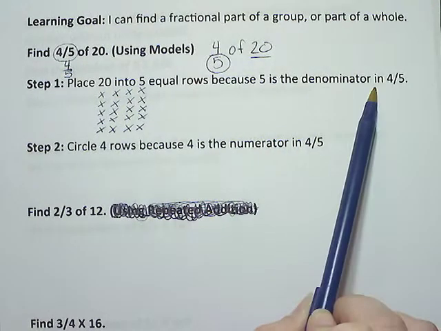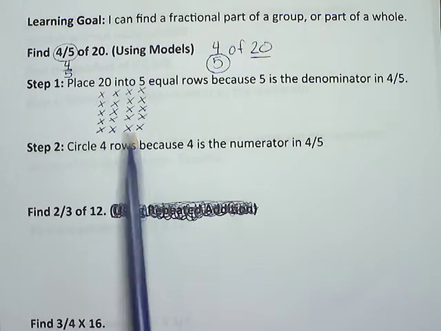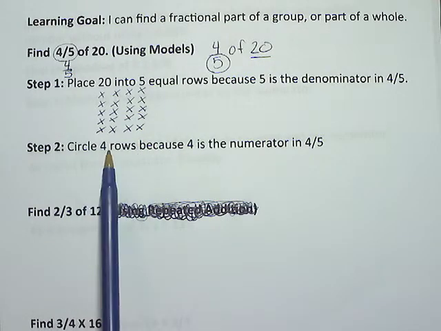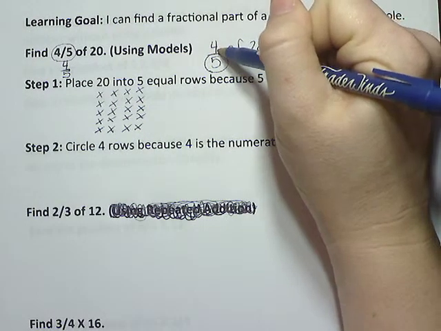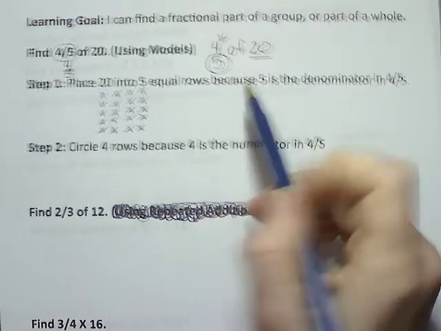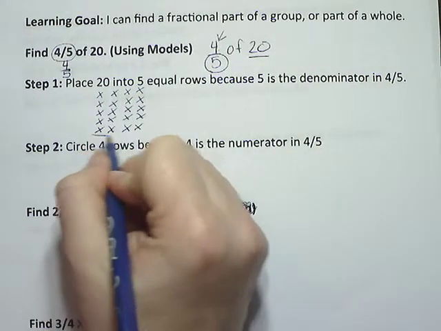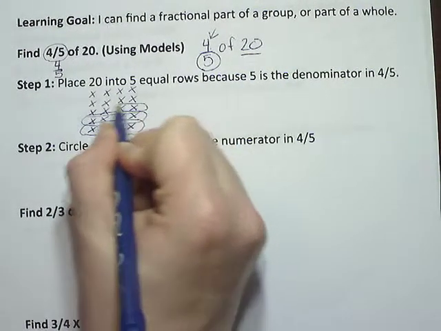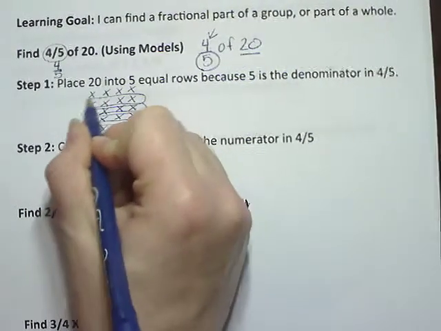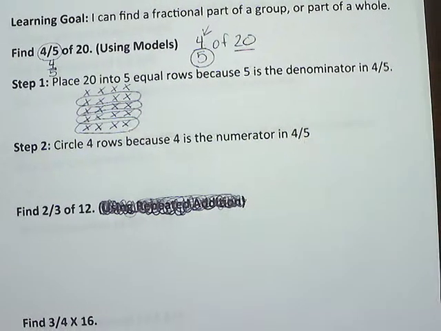Now that I have placed 20 into 5 equal rows, I need to circle 4 of those rows. I need to circle 4 of those rows because 4 is the numerator. That means I'm going to be counting 4 of the 5 groups. So I'm going to circle 1, 2, 3, 4. I have circled 4 of my 5 rows.